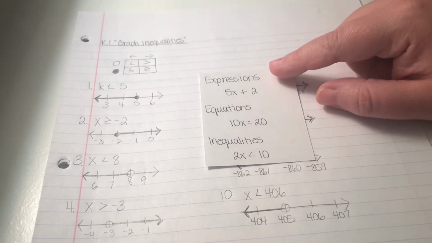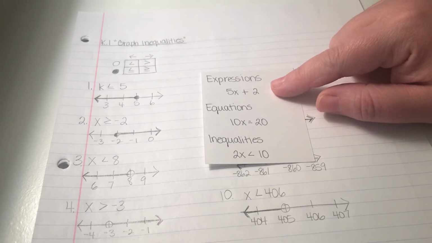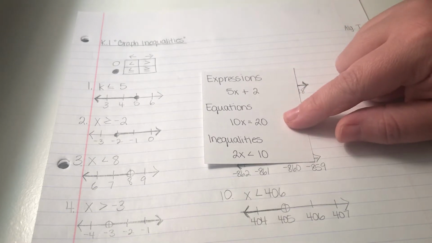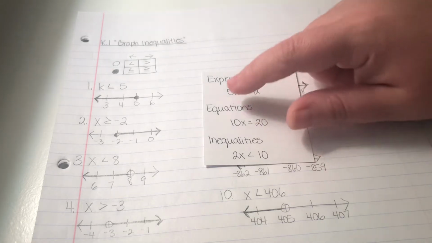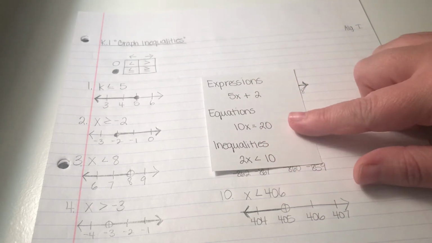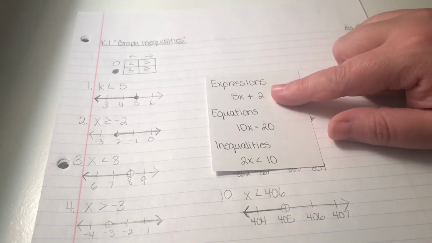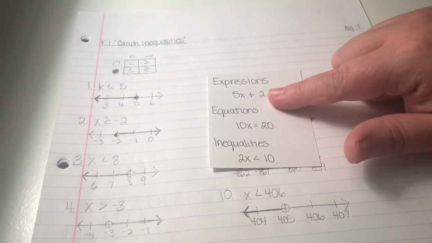When you've had expressions before, you might see something like 5x plus 2. The difference between an expression and an equation is that here we have an equals sign, and that's easy to remember because you have part of the word equal inside of that word. It's easy to get these two confused because you might say 5x plus 2 is an equation, but without an equals sign, it's only an expression.